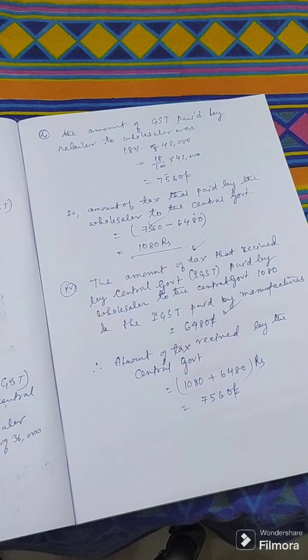So this was all about today's problem sum. Hope you have liked it. If you have any confusion related to the sum, you can comment in the comment box.